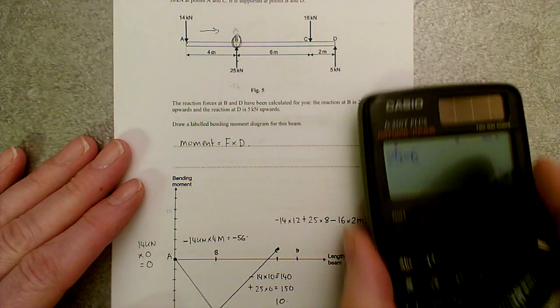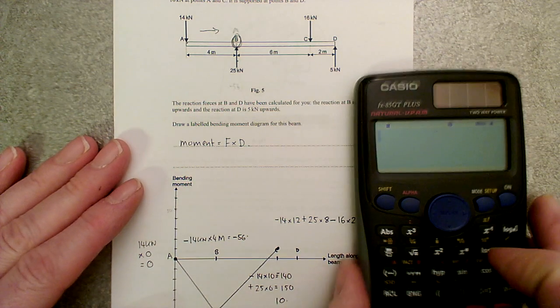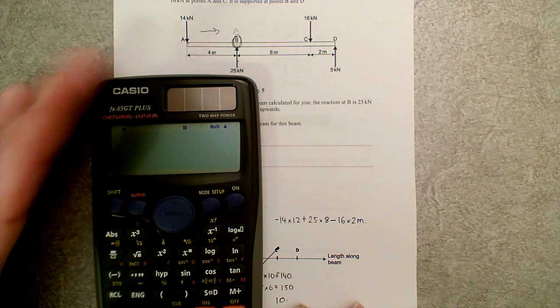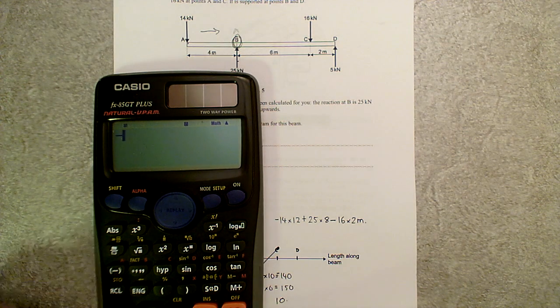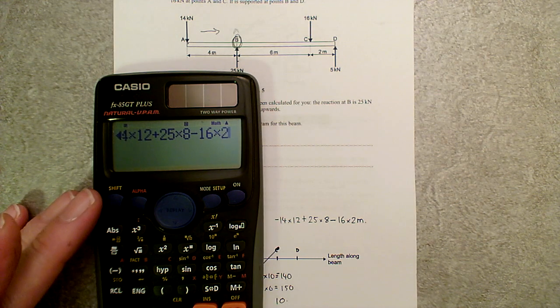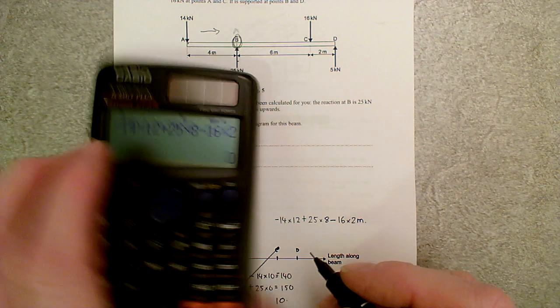And if we check that on the calculator, we have negative 14 times 12 plus our 25 times 8 minus our 16 times 2. So the resolved forces at D will be 0.